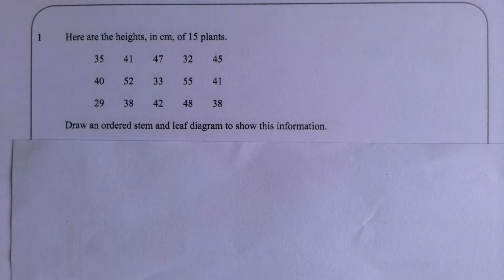Now here's a very typical question asking us to draw a stem and leaf diagram. There's 3 marks for it. See if you can spot how they're done. I'm going to try and be quiet the whole time I do it.